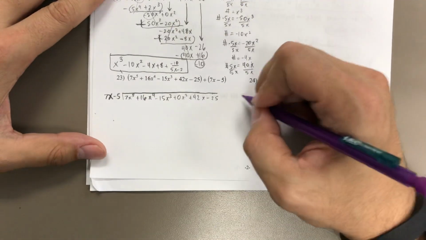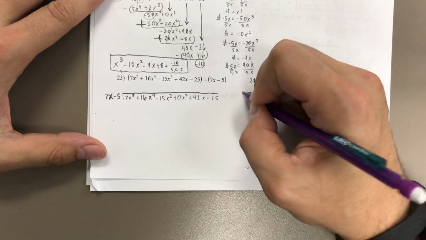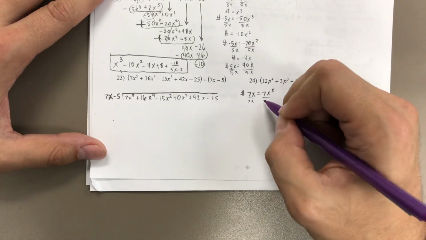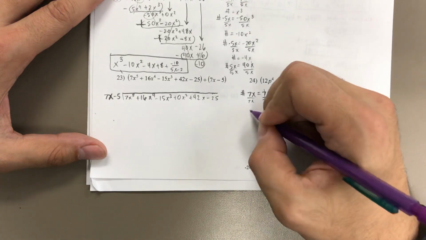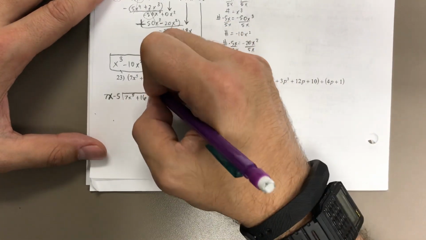So I'm supposed to make 7x look like 7x to the fifth power. So I need to multiply by some number. Let's see what that number is. So I divide both sides by 7x. The 7's cancel out. X to the fifth over x turns into just simply x to the fourth. So that's the first number that I need to multiply in there.